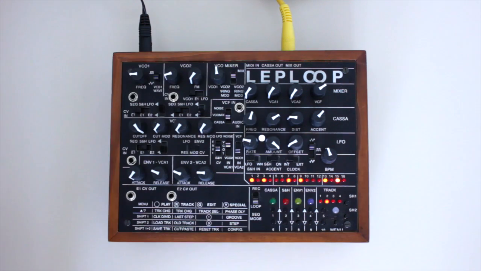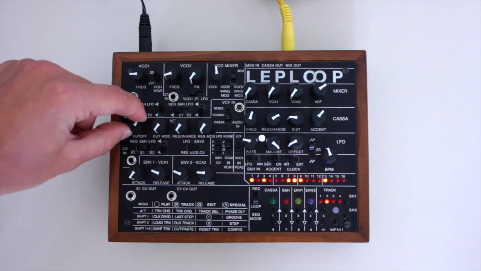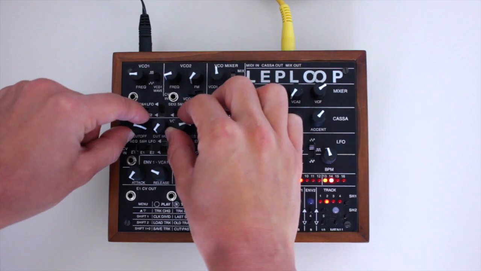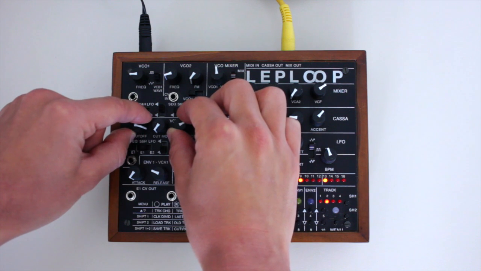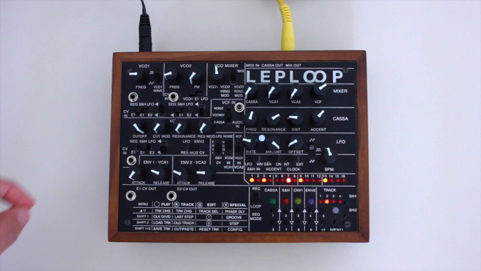Next, let's listen to the filter, which can receive the signal from the VCO mix, an external audio signal or noise from the noise generator. The cutoff frequency has the same modulation sources as the VCOs. The resonance can be modulated by the LFO or envelope number 2.